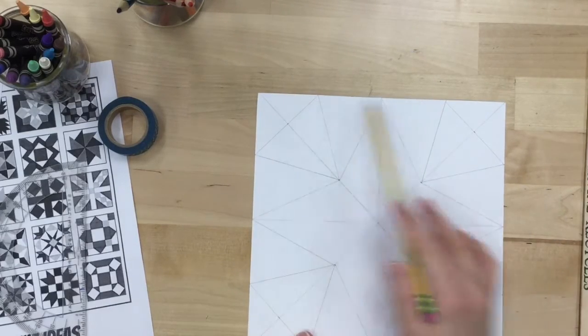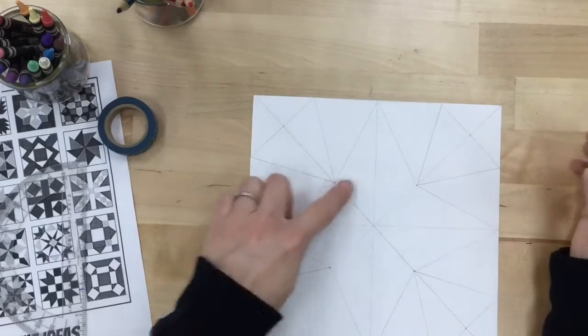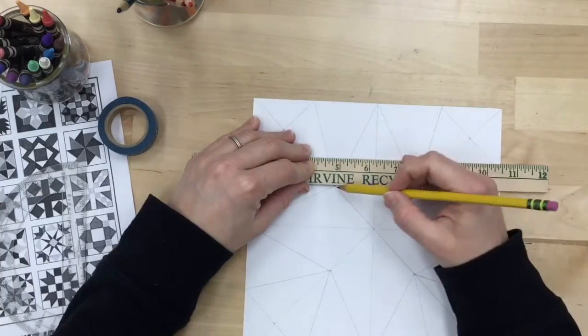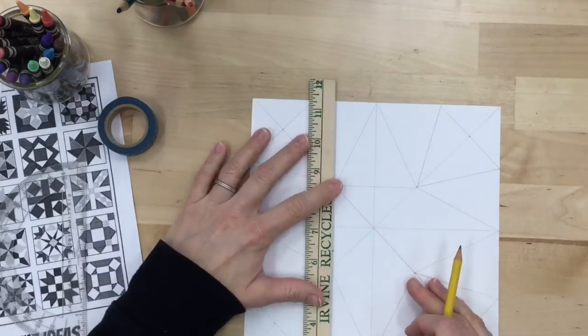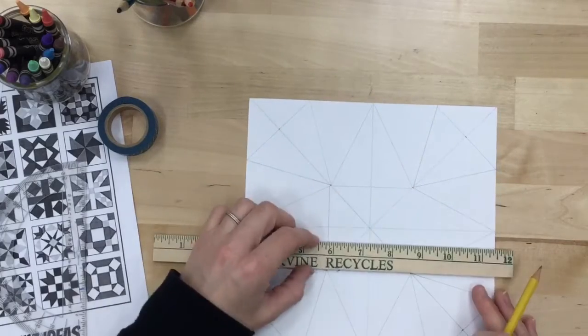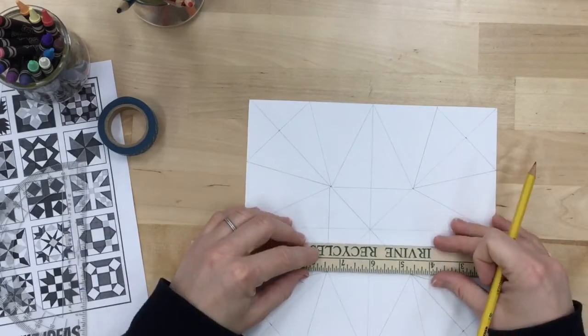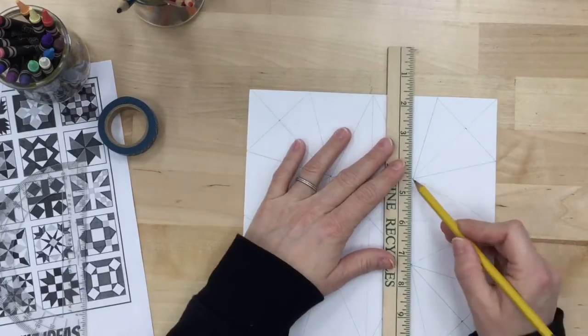Always continue to rotate your paper and look at your design. What is it lacking? Here I'm drawing a square because I have so many triangles in my design. I need to mix it up a little.